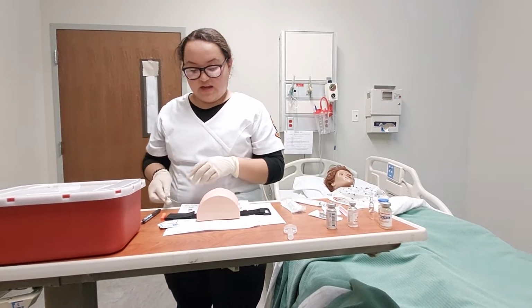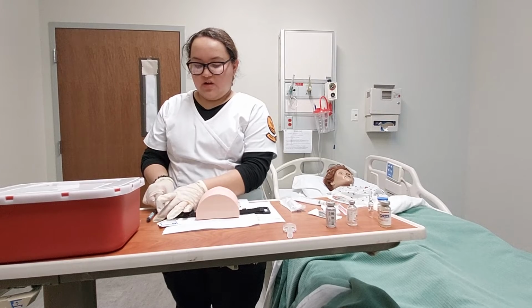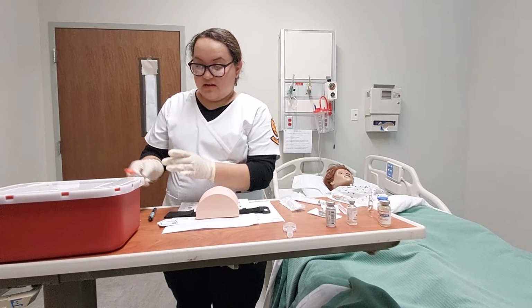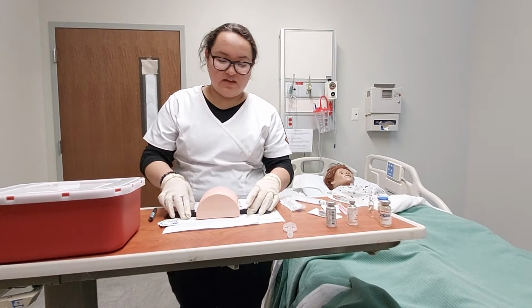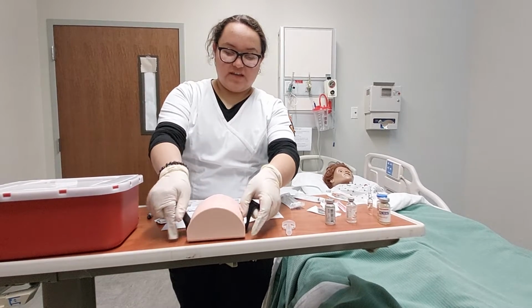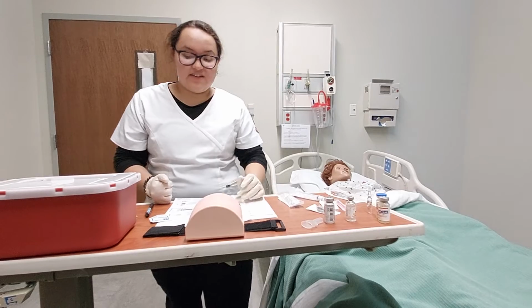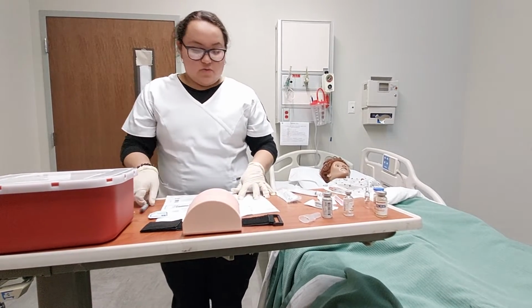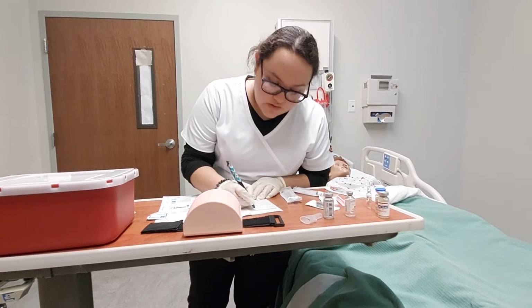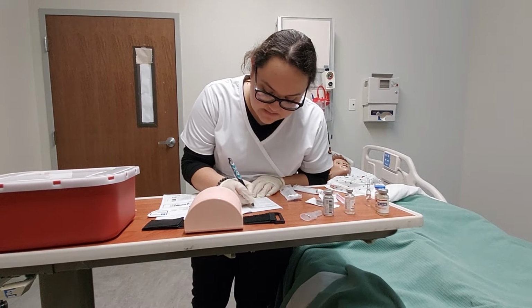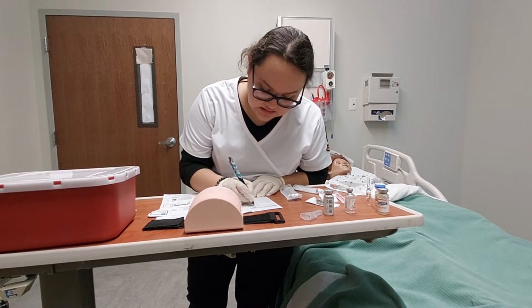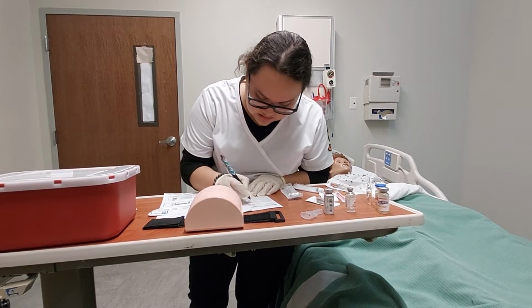We're gonna make sure there's no bleeding. We're gonna cap it again and throw it in the Sharps bin. Okay, putting that to the side, making sure to keep an eye on it, putting gauze on top of it if needed. We're gonna document that we gave both the fluoxetine and the insulin at 8.